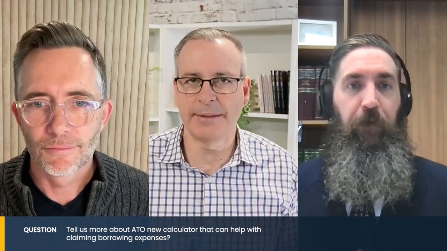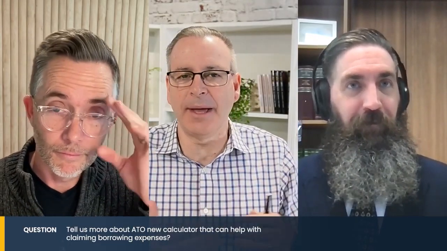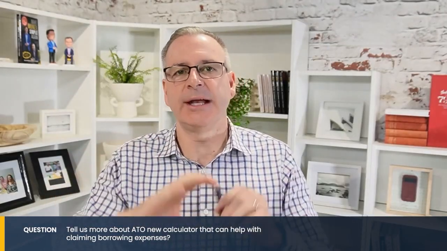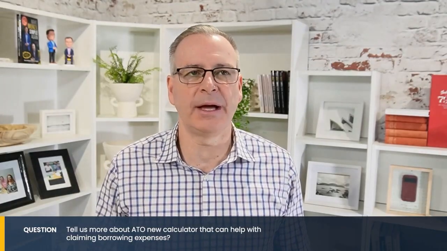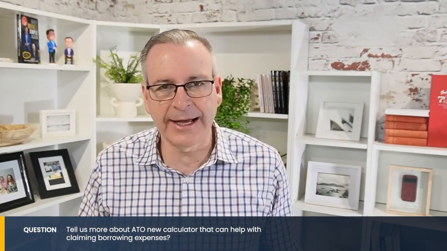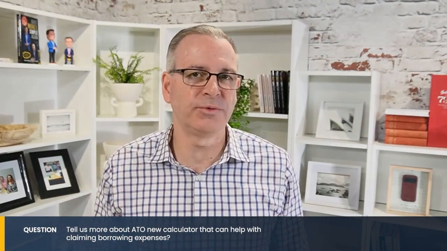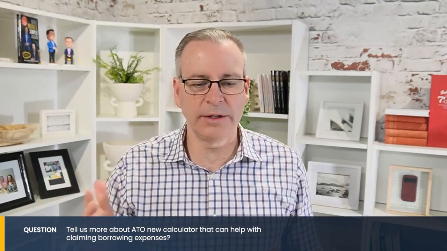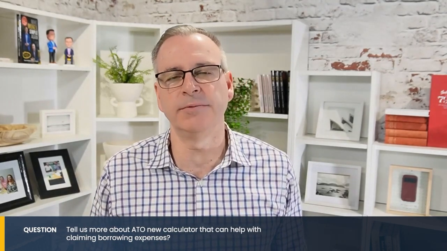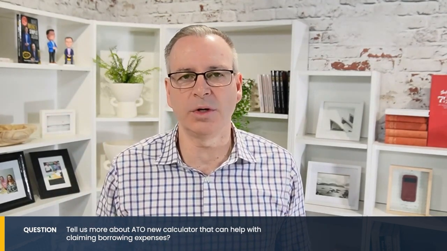Great. And some examples. What we aren't talking about here is the interest expense. We're actually talking about the expense that may be charged as part of the borrowing setup or exchange. So things like lender's mortgage insurance. We're talking potentially about the fee that the bank may charge you, such as an annual fee associated with setting up that particular loan with that particular institution. So that's why this borrowing calculator will be really helpful for people to get a sense of what is claimable and what might not be claimable.